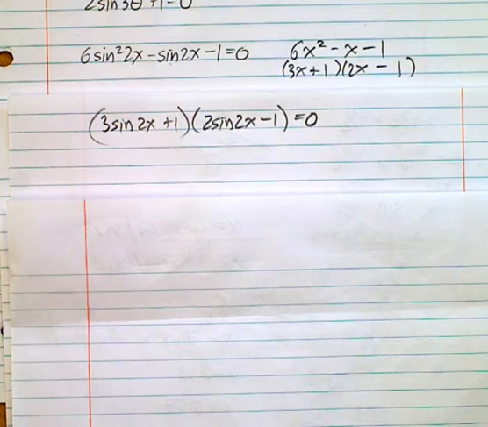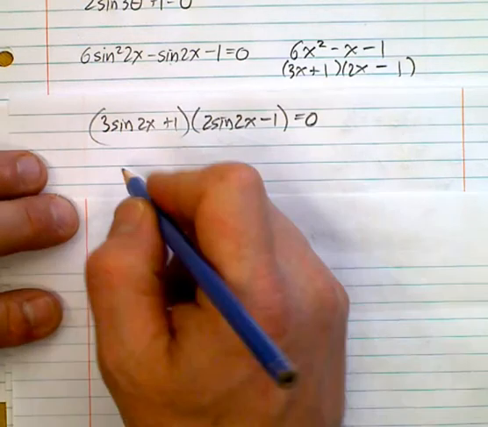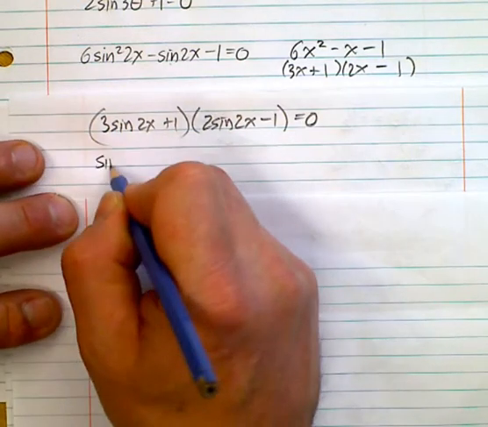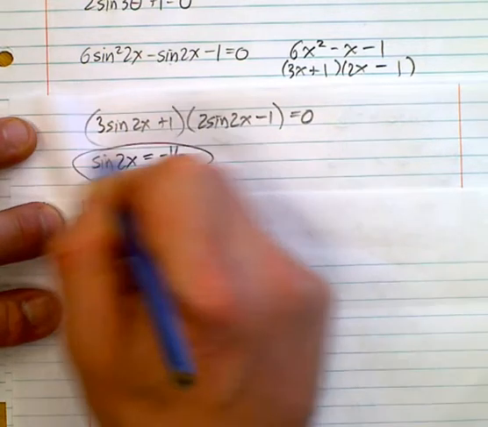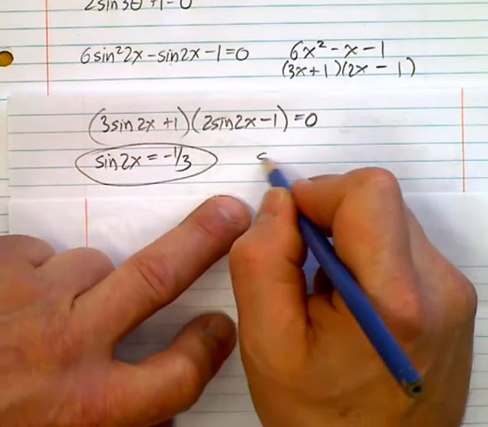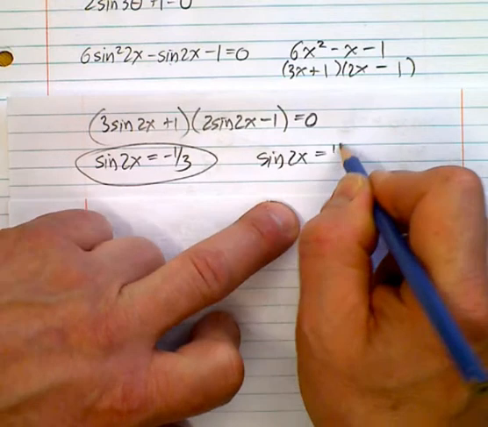And now we look at each of these separately, right? So let's rearrange this one. Sine 2x is going to equal negative 1/3. I have to solve this. This one here, sine 2x is equal to 1/2. We have to solve that one.